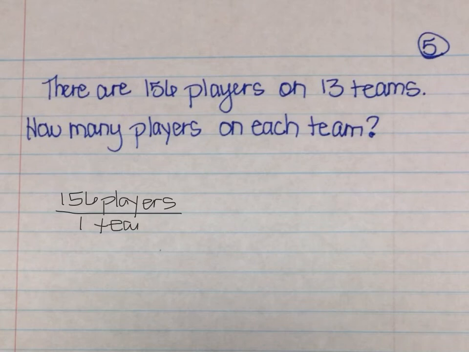Oh, sorry. I misread the problem. Going too fast. Okay. 156 players for 13 teams. Okay. We need to find the unit rate. How many players on each team? So, on 1 team.